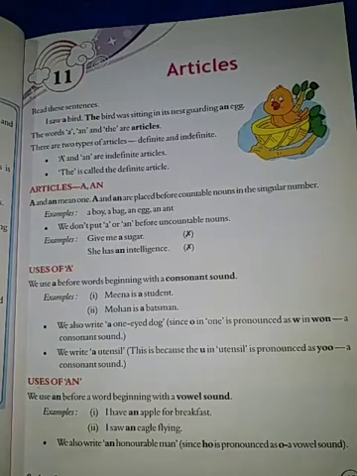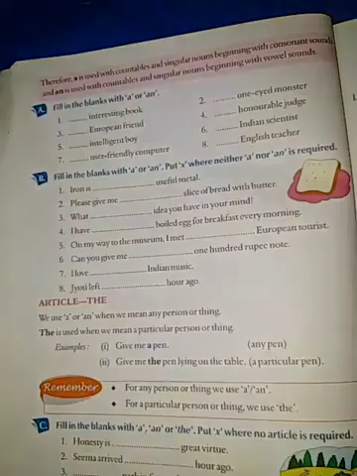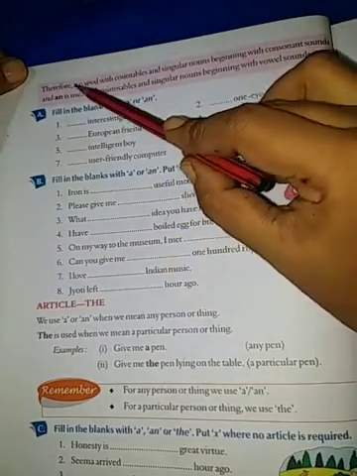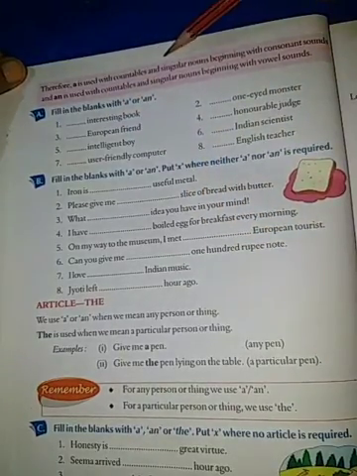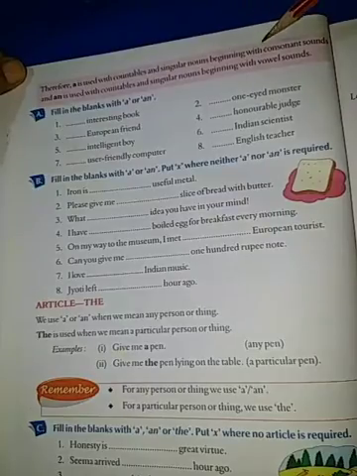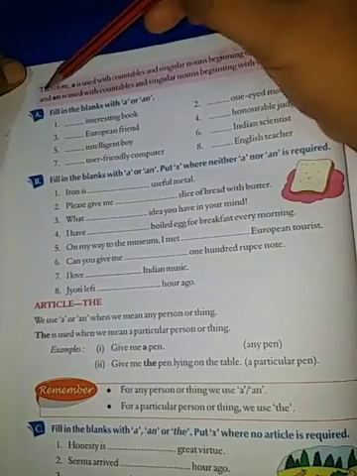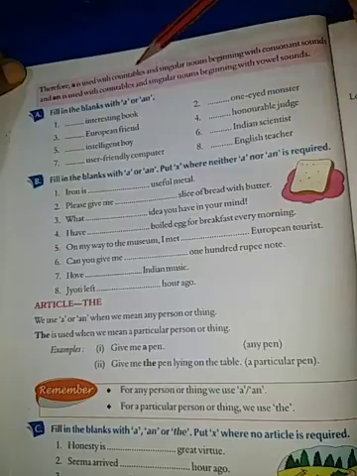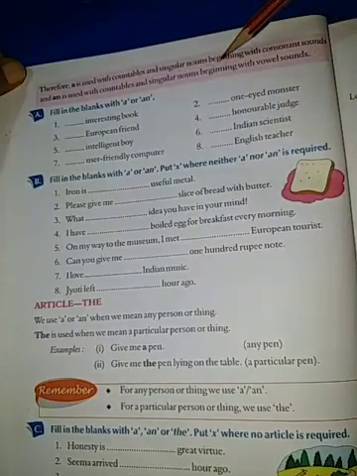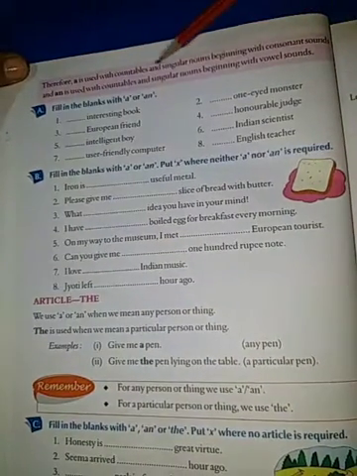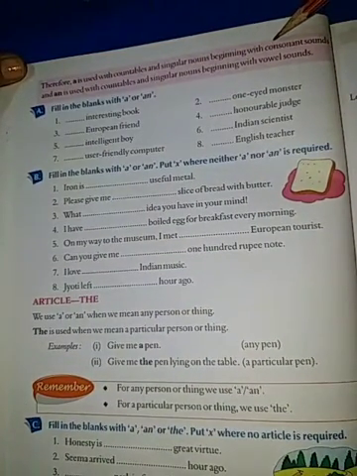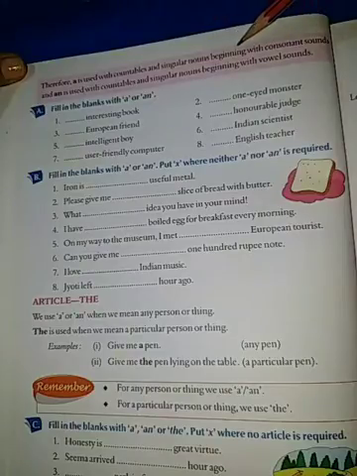Now let's move to the next page. Here, a is used with countable, singular nouns beginning with consonant sounds, and an is used with countable, singular nouns beginning with vowel sounds. This is an important part that you have to keep in your mind.